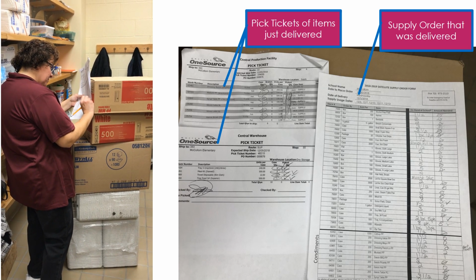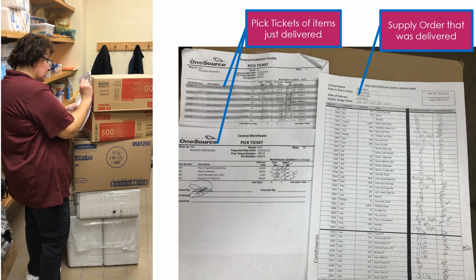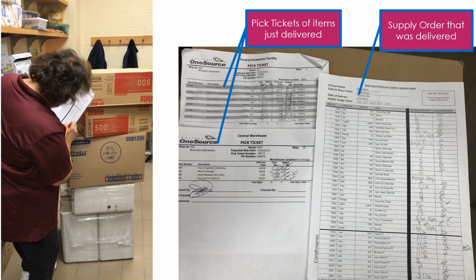If you are missing an item that you ordered but did not receive a flyer saying the item was out of stock, call FPC so they can assist you.